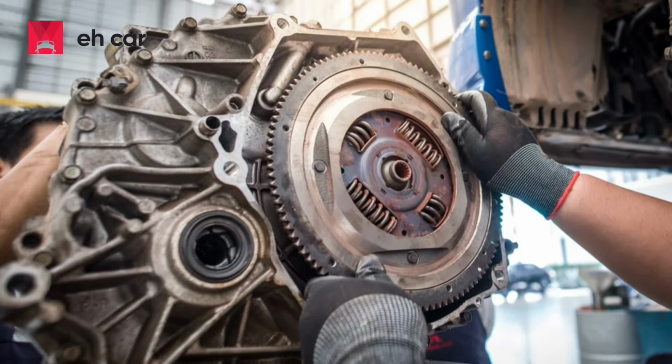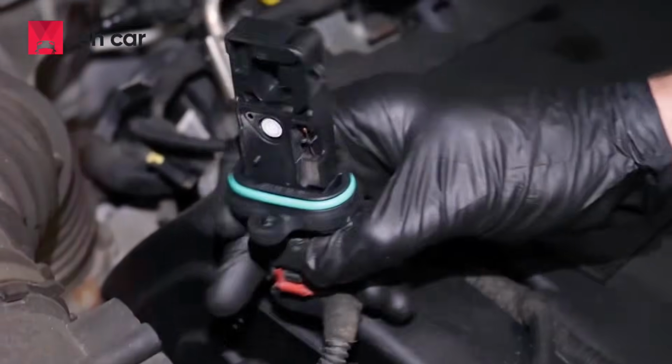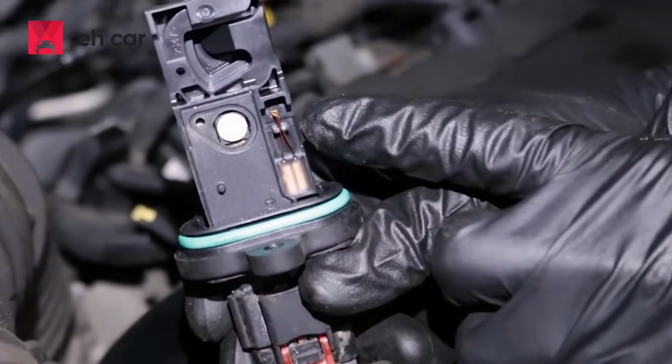You might also notice hard shifting, slipping gears, delayed engagement, or, in some cases, a complete loss of movement. A flashing check engine light and a warning message on the dashboard are also common.